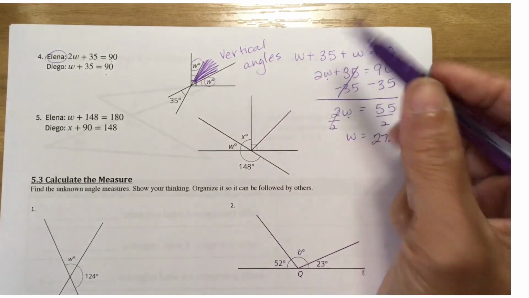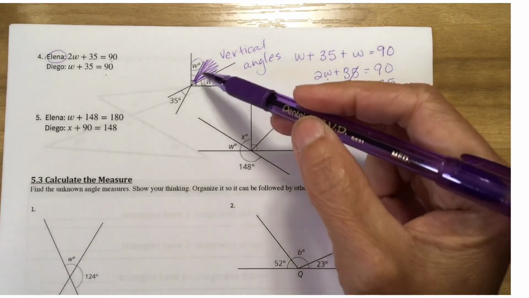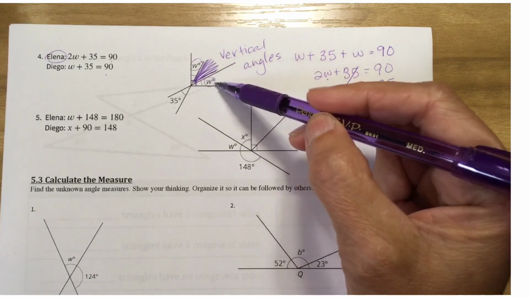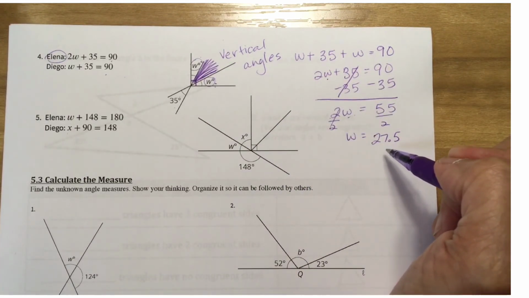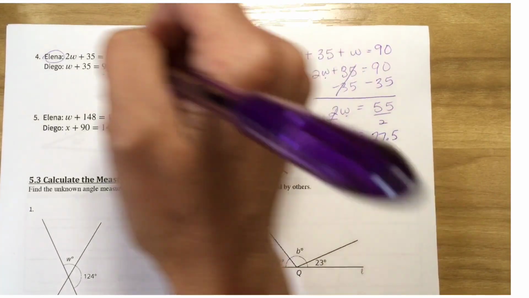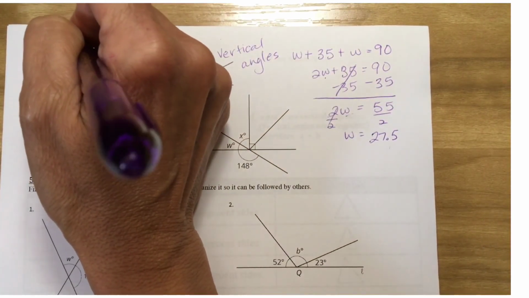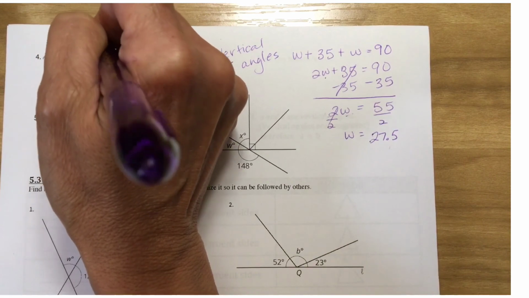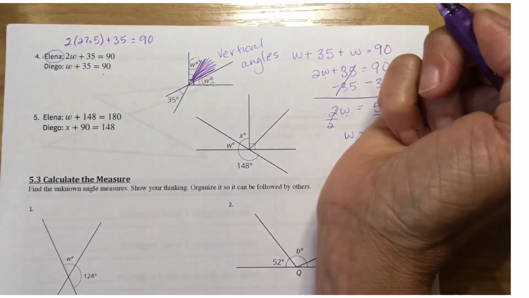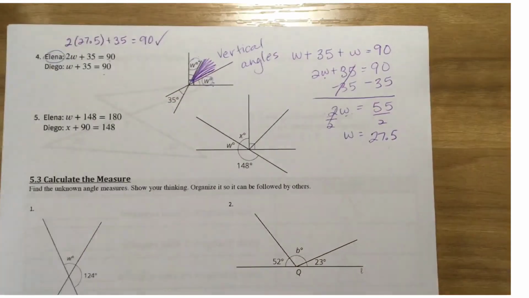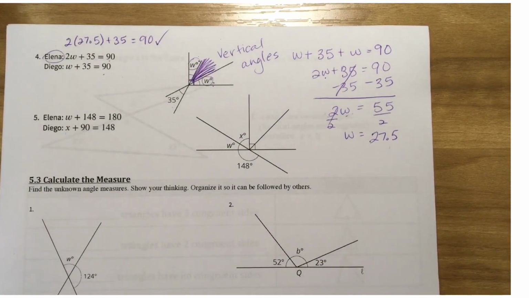So this angle is 27 and a half each individually. And if we go back, we can work it backwards. Remember to check your answer. We can take 2 times 27.5, add the 35. Does it equal 90? Well, yes it will.